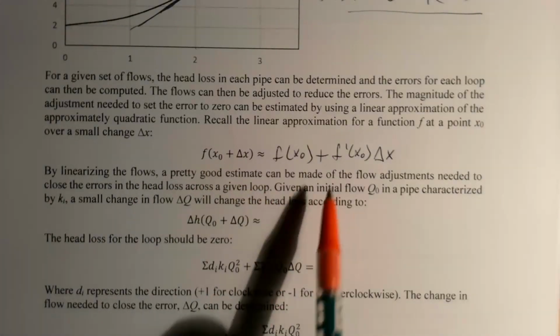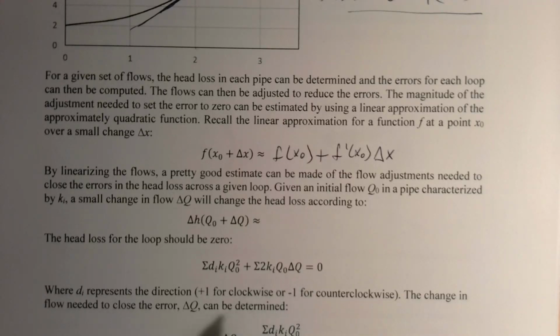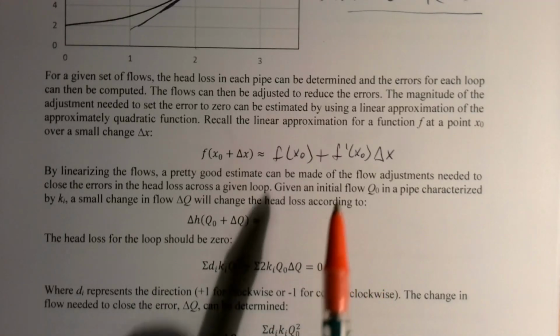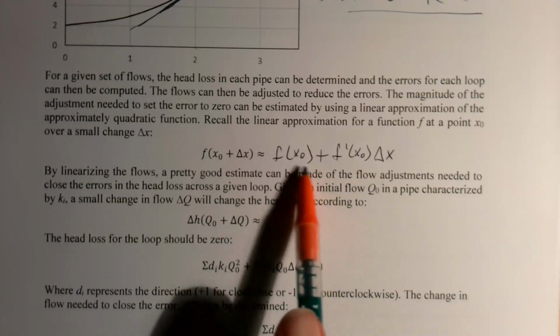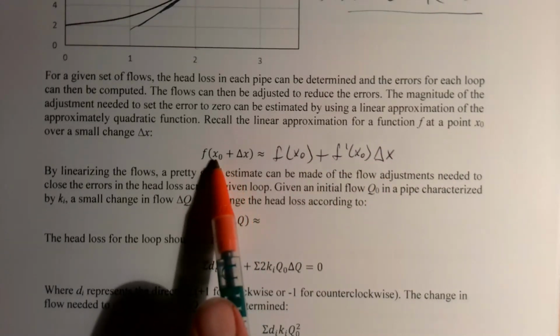Okay, so across a loop, remember, we have to have an energy balance, and if we make a guess at what all the Q's are, then we need to go and update those in order to make the energy balance work, and it's going to be a lot easier to do that if we use this linear approximation. Okay, so this is what it looks like for a function f.